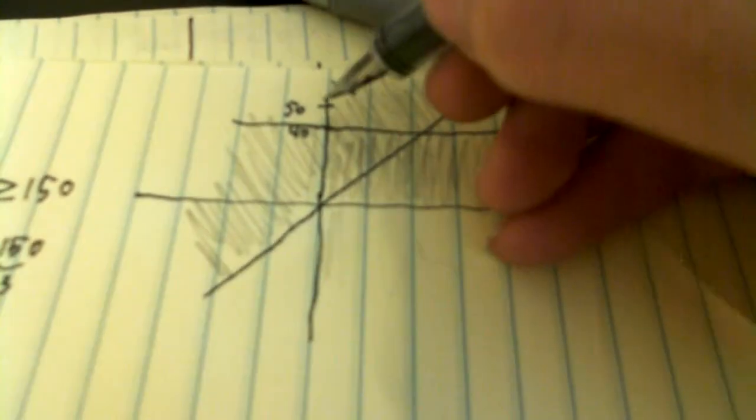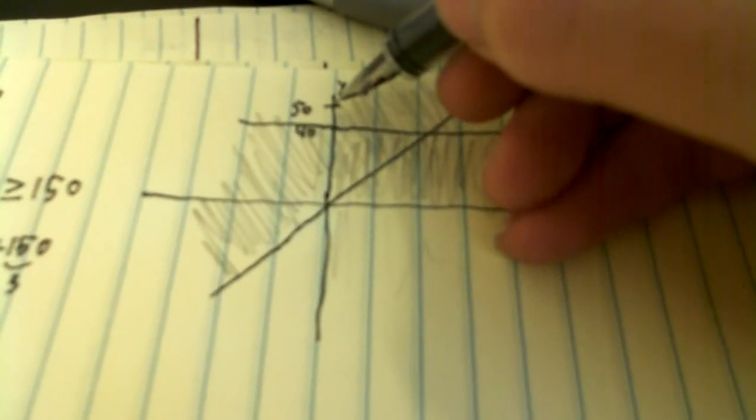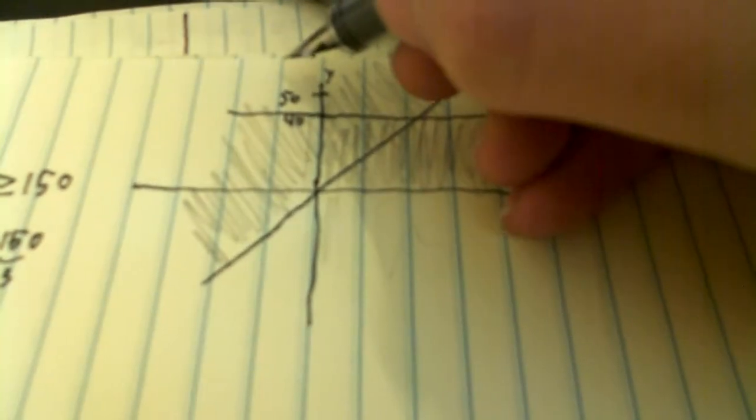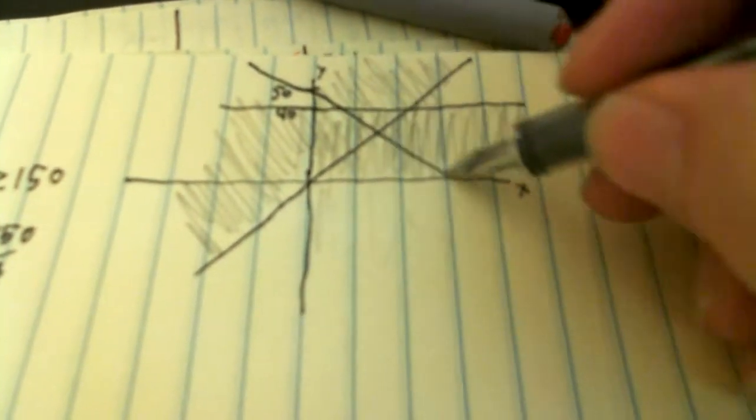So, let me go back to our graph. The y-intercept of that line is at 50, so it's up here, and it has a negative slope. So this one is going to look, again, I'm just approximating, since I don't have a ruler or graph paper or anything like that. It's going to be something like that. Of course, when you do this on graph paper, it'll come out much nicer.